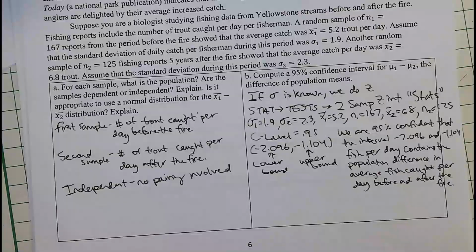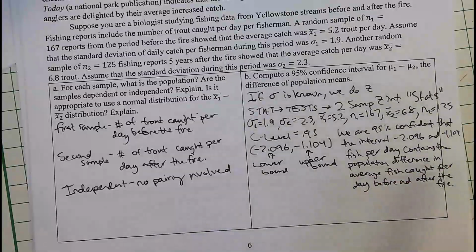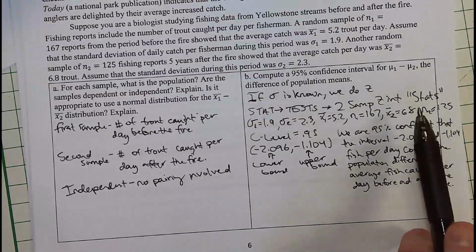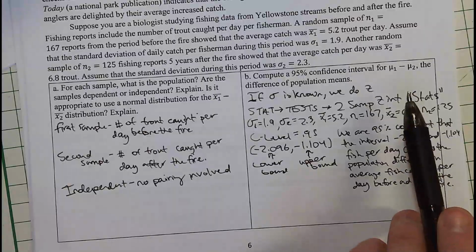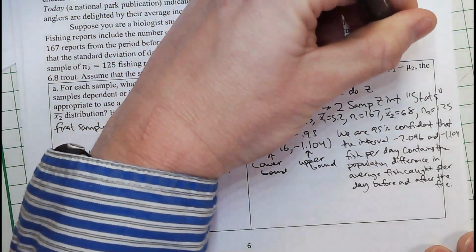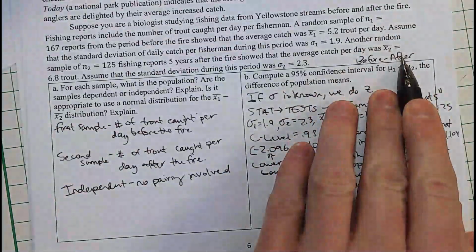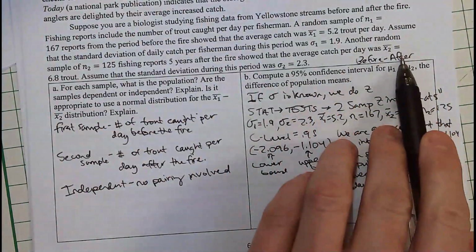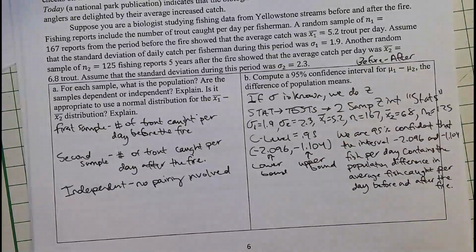So basically, what this means is it's all negative. And so the difference is negative. It was before minus after. So it looks like there were significantly more fish caught after the fire than before the fire, because for before minus after to be negative, the after has to be bigger. That means the average number of fish caught increased after the fire.